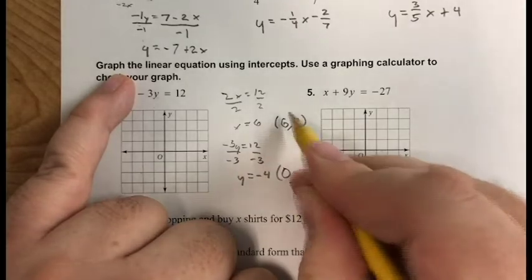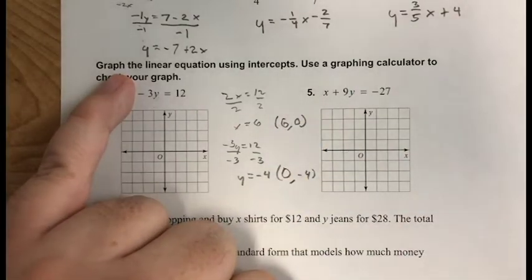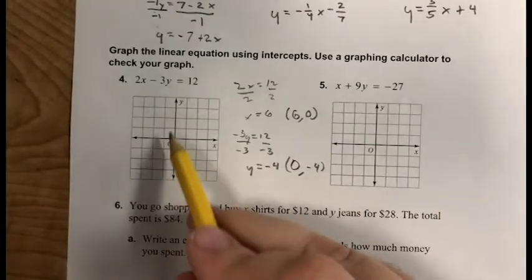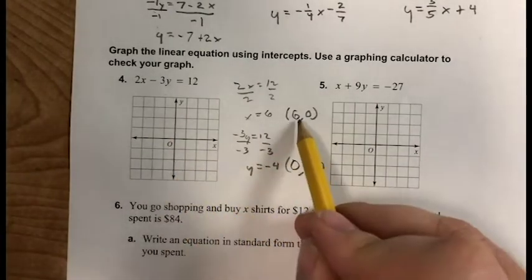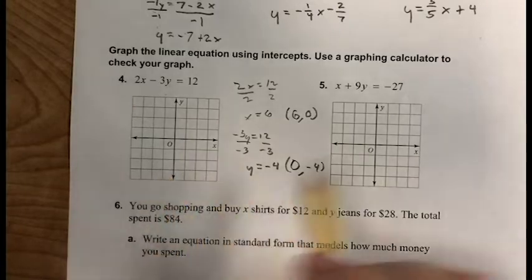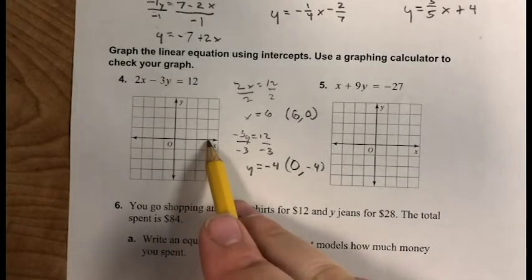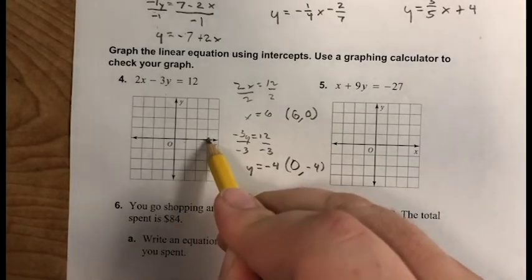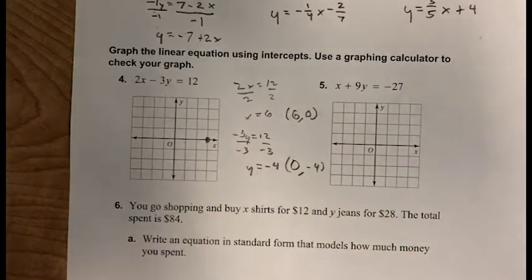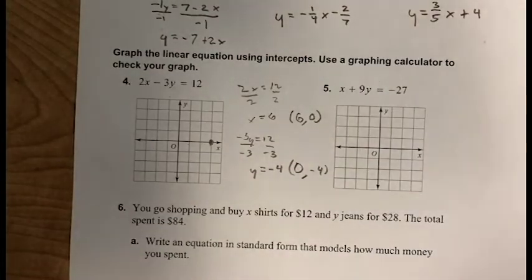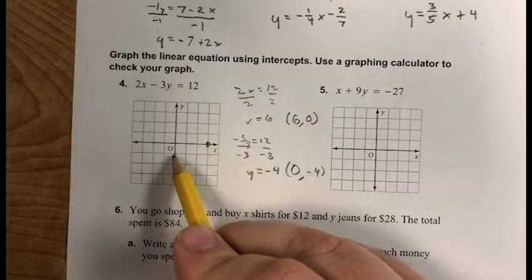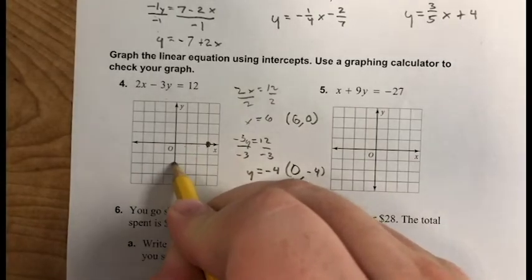Now that I have this, it's just a matter of plotting the points. Since I have a 6 and a 4 here, let's count by 2s. So this would be 2, 4, 6. So my x-intercept would be right here. And now I need to count for my y-intercept, which would be at -4. I'm trying to get a better ruler. It's stuck to the desk. Technical difficulties. All right, so at -4 would be -2, -4, which would be here.